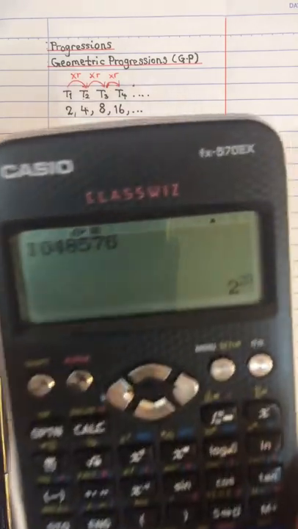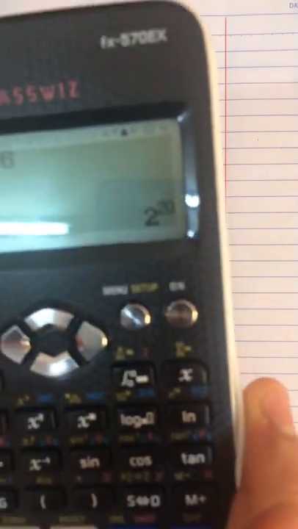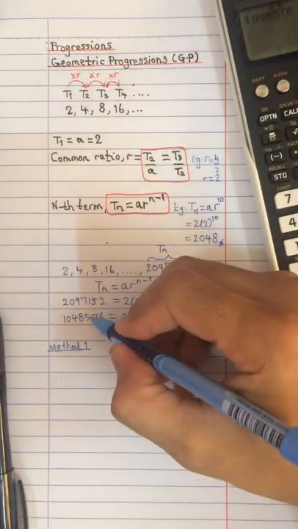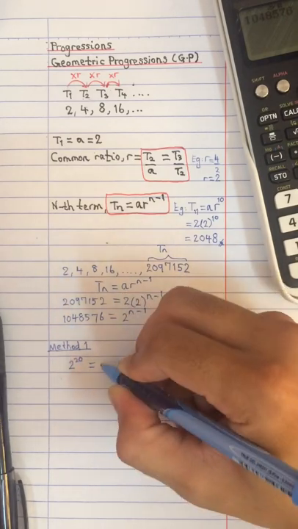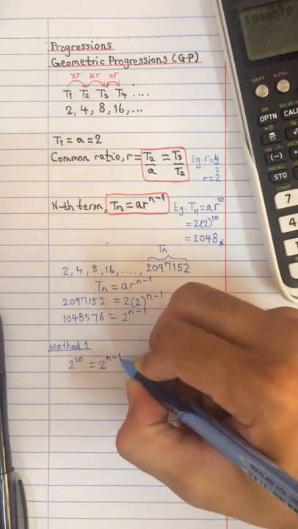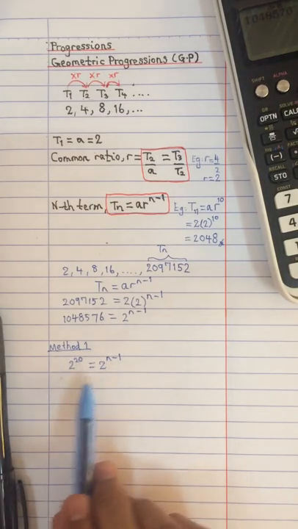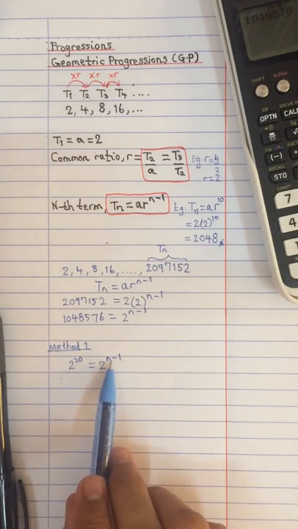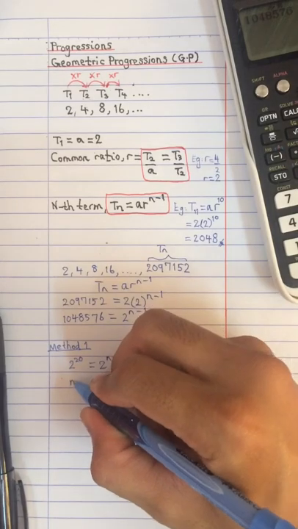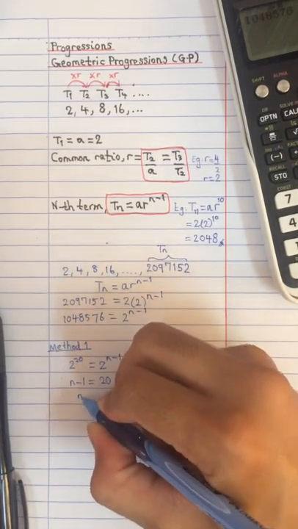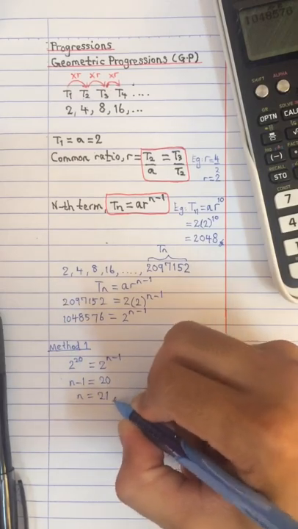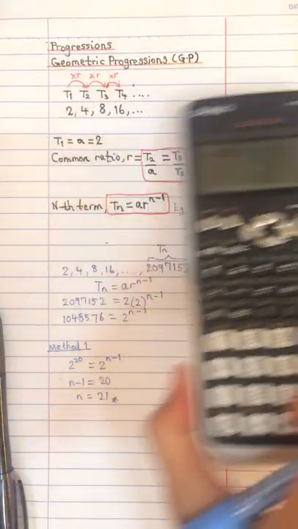What is 1048.576 equal to? As you can see, it says on the screen 2 to the power of 20. So this number will be 2 to the power of 20, and then it equals this number, 2 to the power of n minus 1. Now 2 is the same, so you find the n value by equating the above expressions. You have n minus 1 equals 20, so n equals 20 plus 1, which is 21. So this is using this calculator.